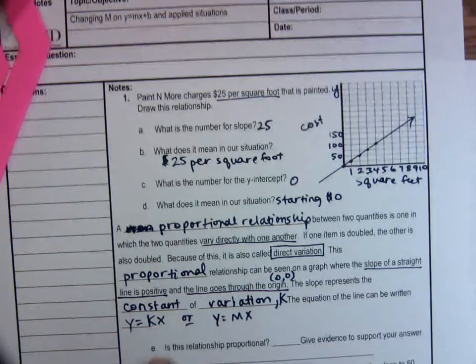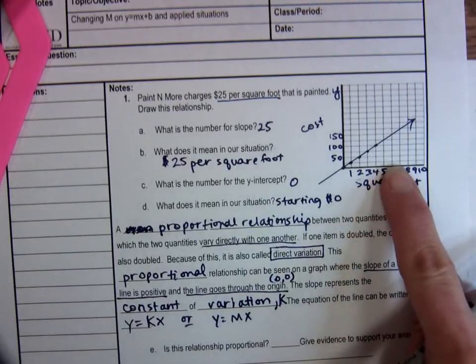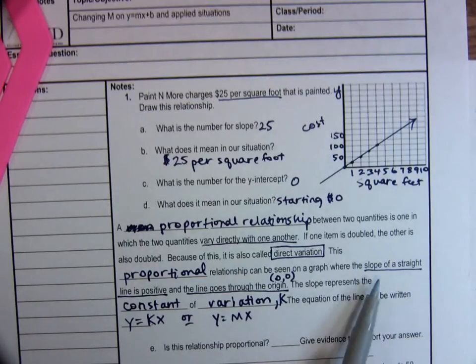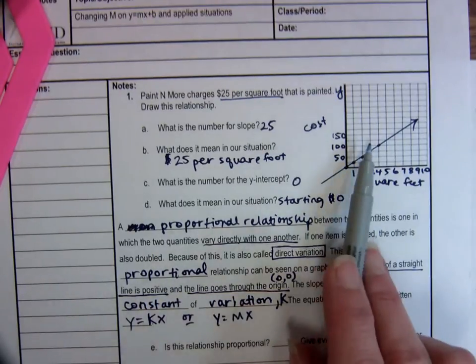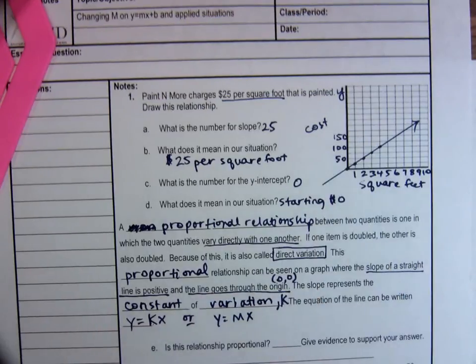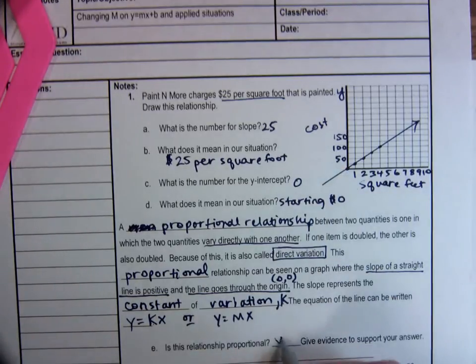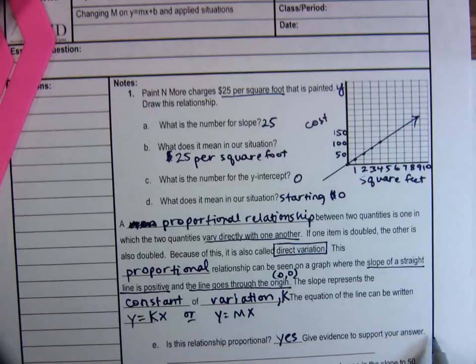And so letter E says, is this relationship proportional? We're talking still about the square foot thing. And so, let's go back to the relationship that it's talking about, the proportional relationship. If the slope of a straight line is positive, is this a positive line? Yes, it is. If the line goes through the origin, does it go through the origin? Yes, it does. So then, yes, this is a proportional relationship. It is a direct variation. It says, give evidence to support your answer. Well, we just said it.